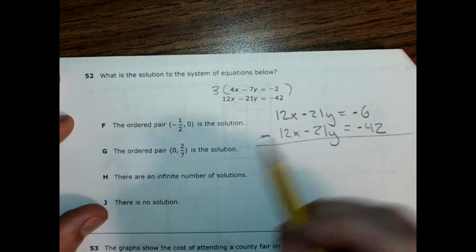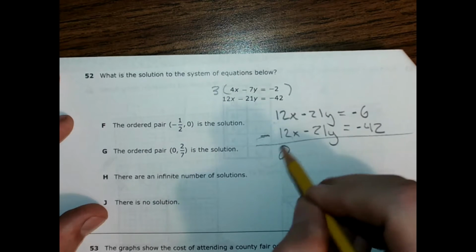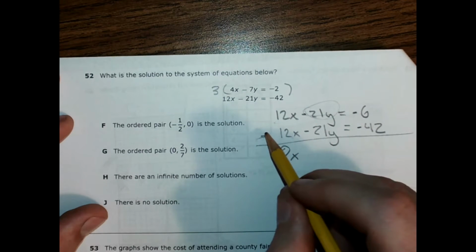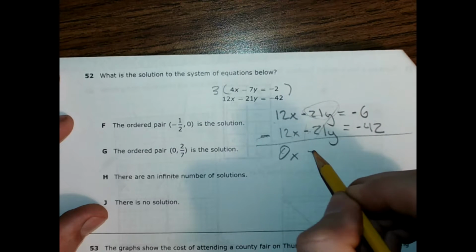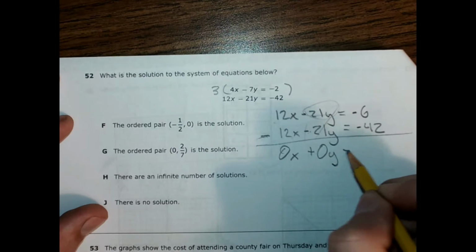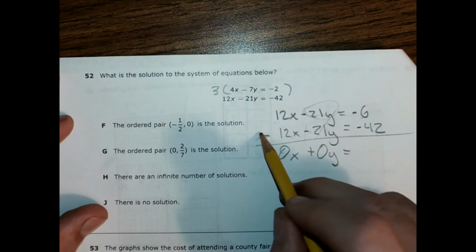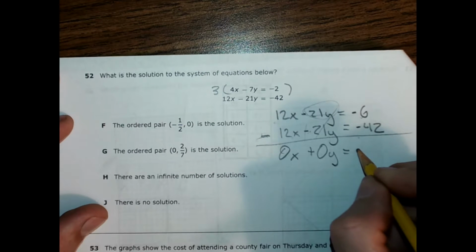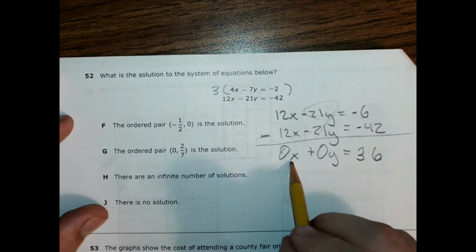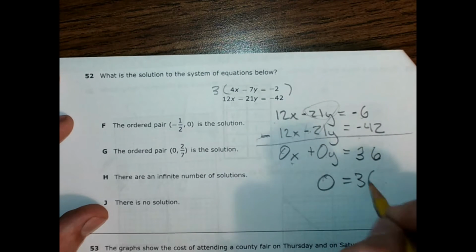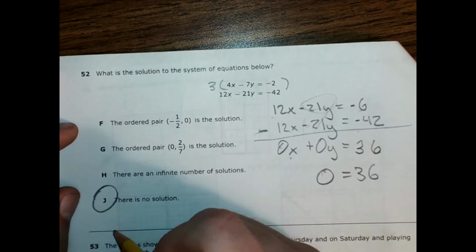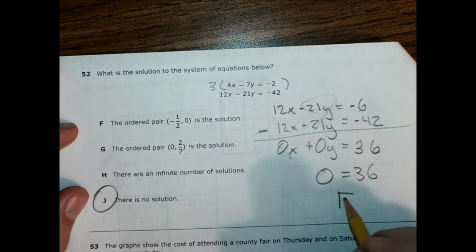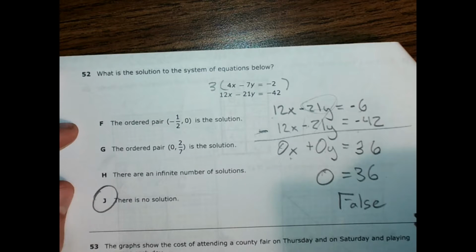Subtract these two equations. 12x minus 12x is 0x. Negative 21 minus negative 21. Subtract the negative, it becomes positive. So that's going to be plus or minus 0y equals negative 6 minus negative 42. That's going to be positive 36. 0x plus 0y just equals 0. 0 does not equal 36. These are parallel lines. They have no solutions because they never intersect, because 0 is not equal to 36.